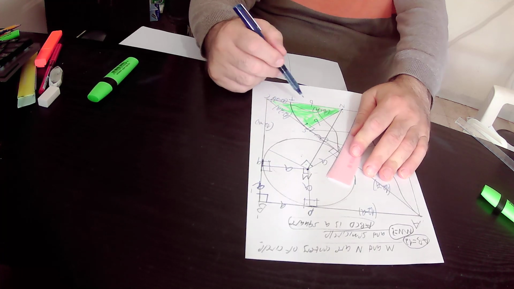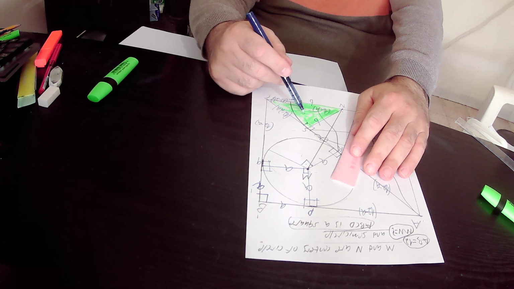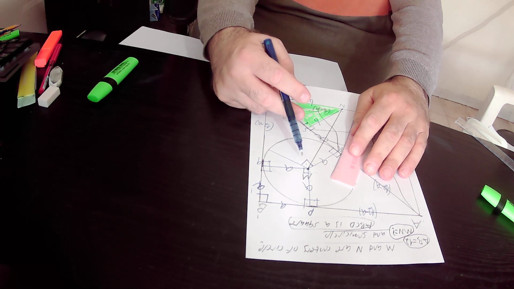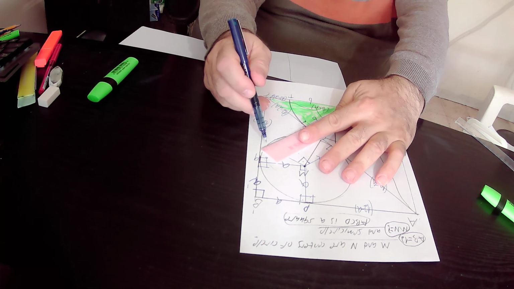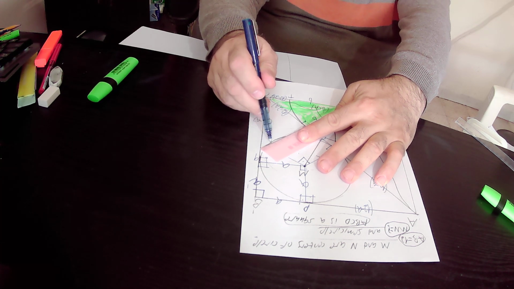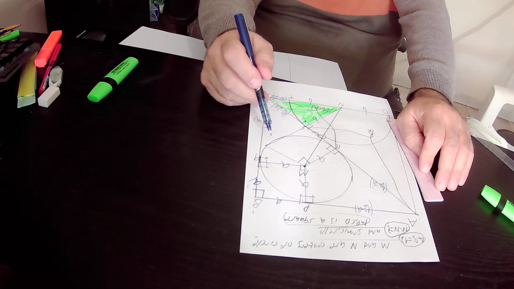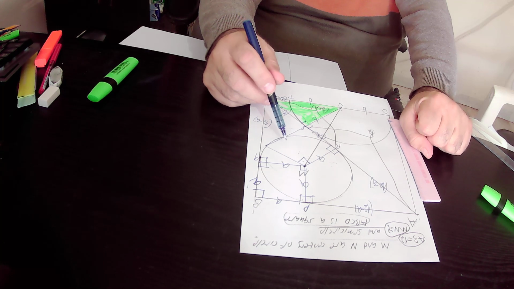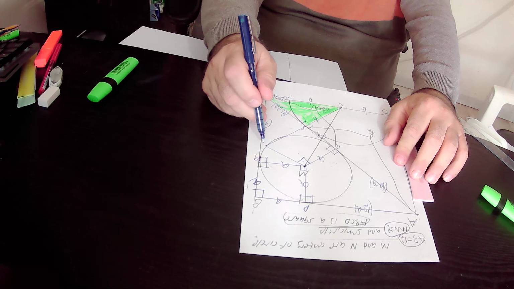In the next step, we will extend the radius NS until it intersects with the perpendicular from point M. And we will define the point of intersection of the perpendicular from point M and the extended NS as point X.